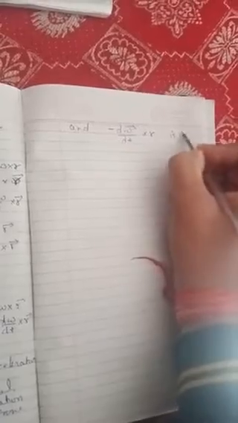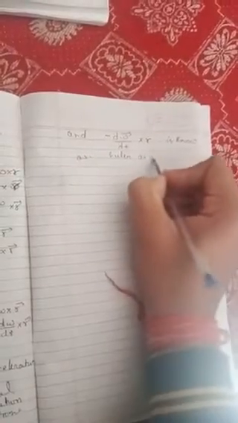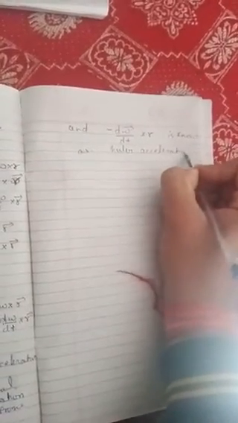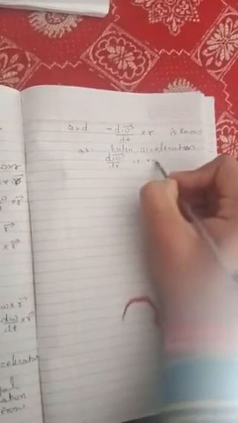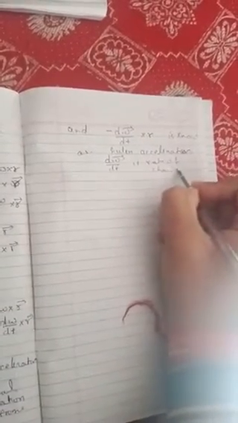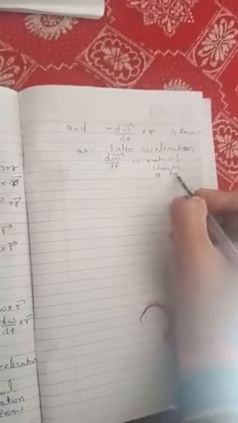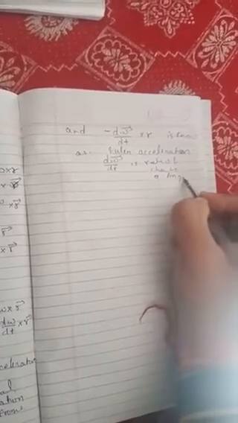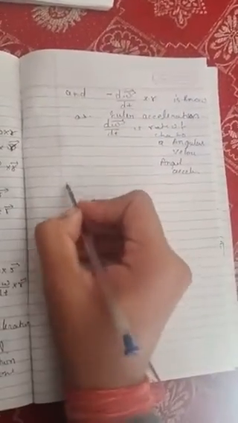It's known as Euler acceleration, where d omega upon dt is the rate of change of angular velocity, or we can say angular acceleration also.